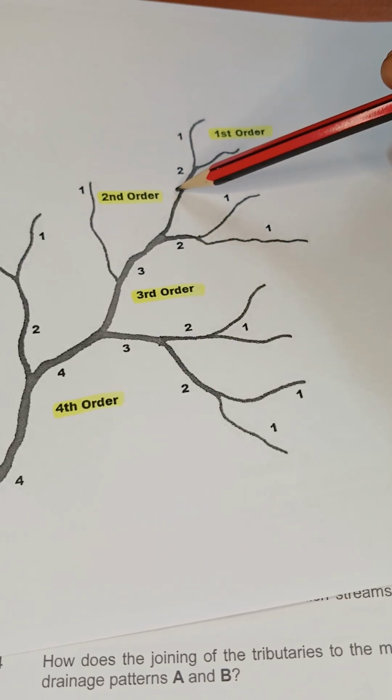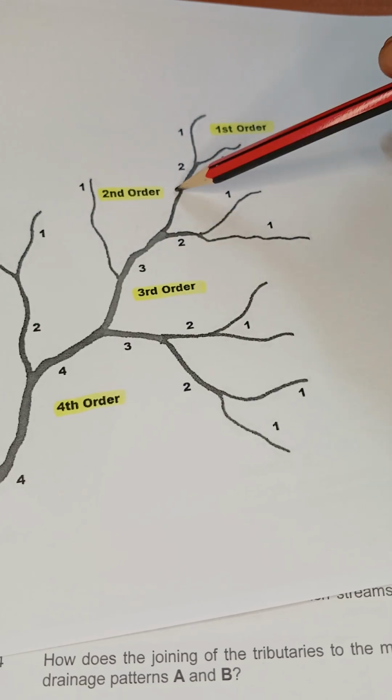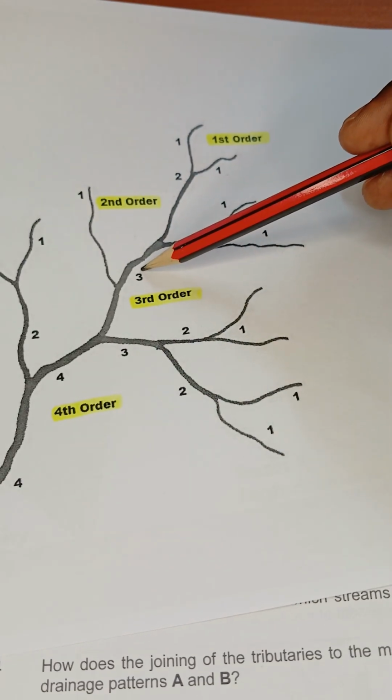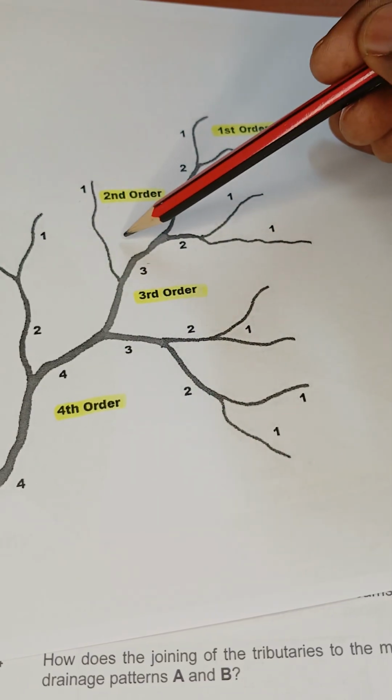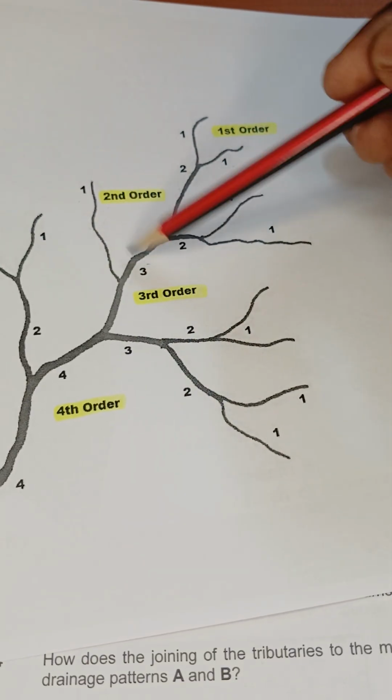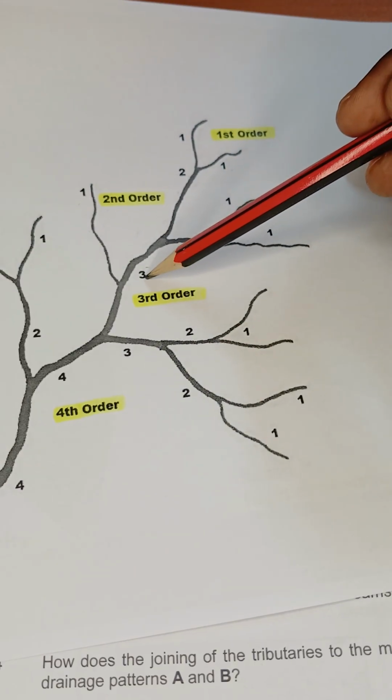Then we have stream order 2 and stream order 2. It is the same number, 2, 2. It gives you stream order 3. This is a lower order, 1, and this is second order. We have got this and this. What we have is still 3.